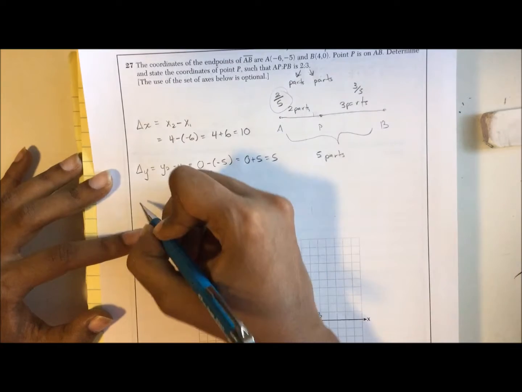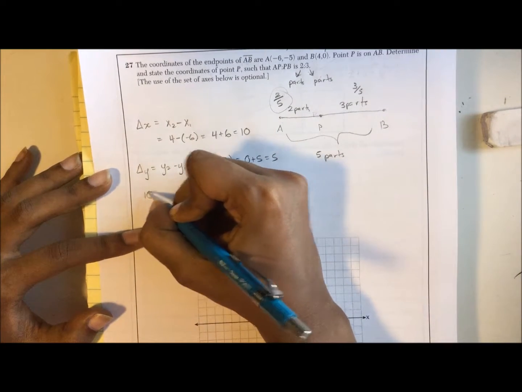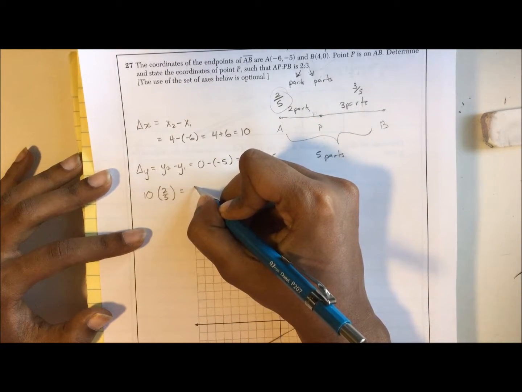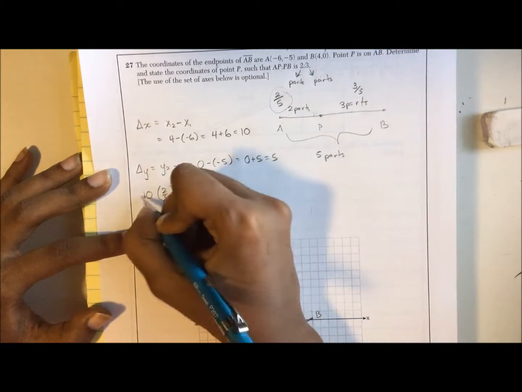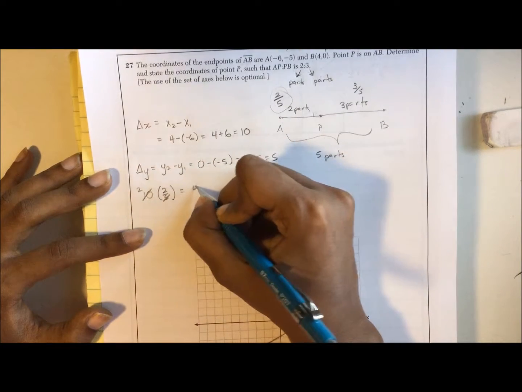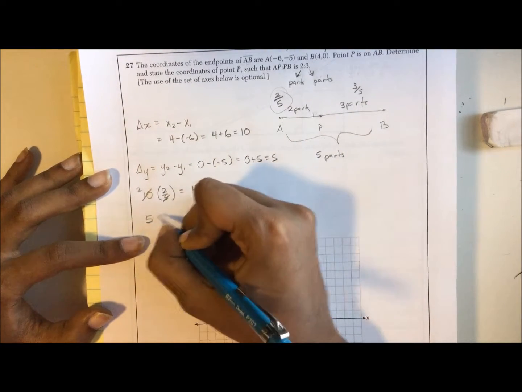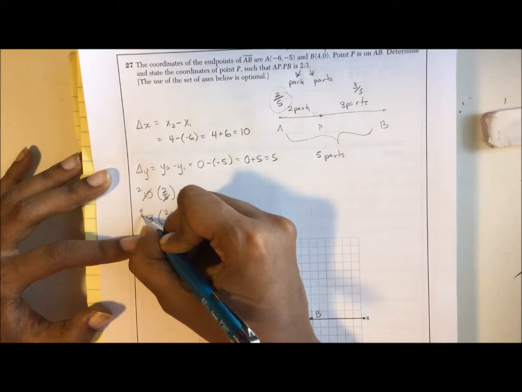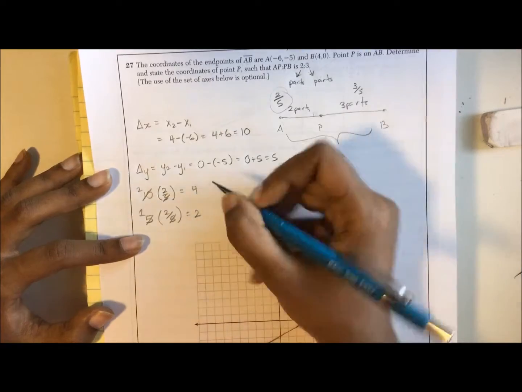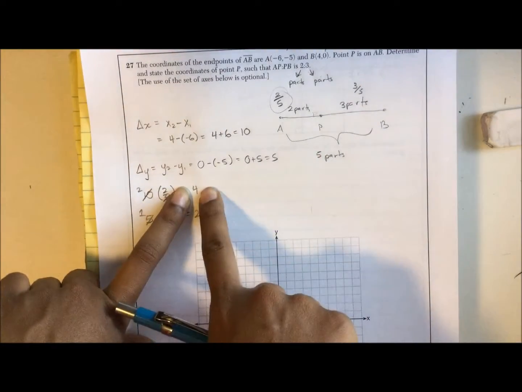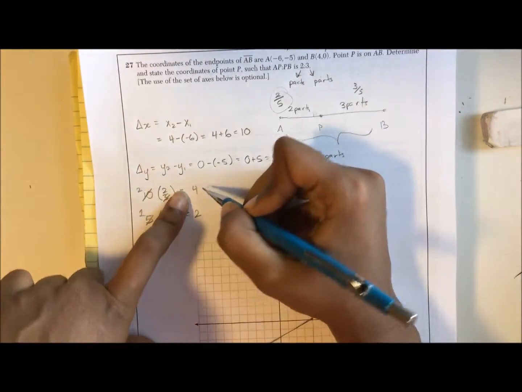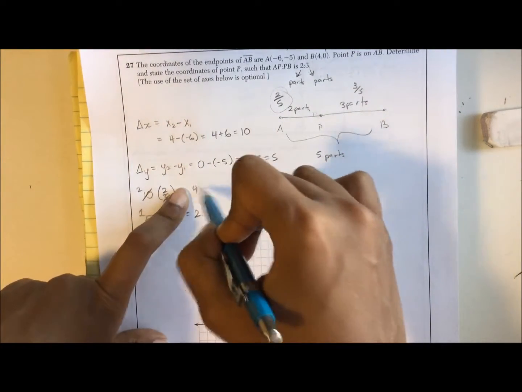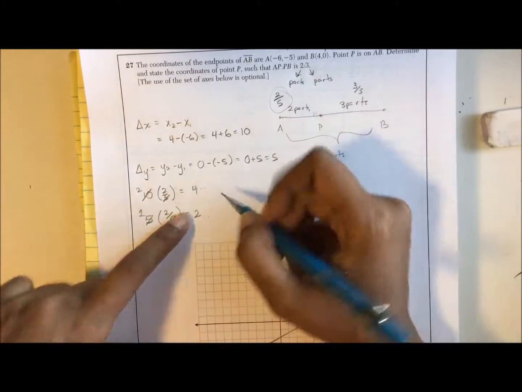So let's do that. We're going to do 10 times 2/5. We can simplify. 5 goes into 10 twice. 2 times 2 is 4. We can do 5 times 2/5. 5 goes into 5 once. That's 1 times 2. That's 2. So here we have, from point A, these numbers tell us that we're going to do a horizontal change of 4 and a vertical change of 2.